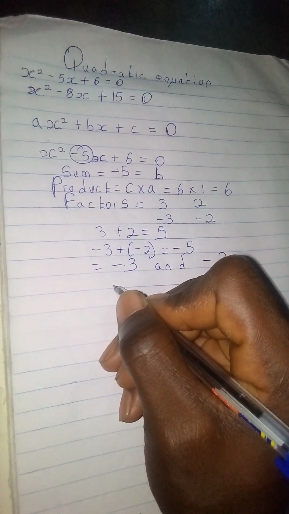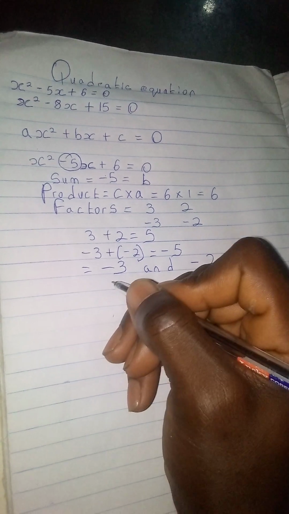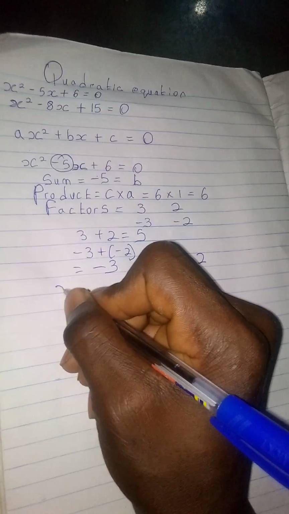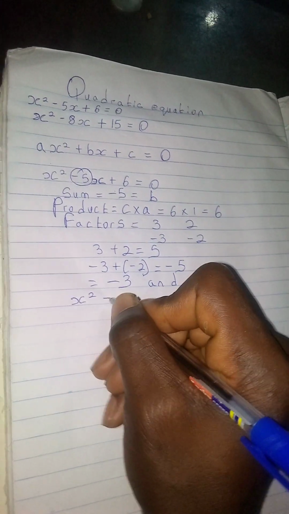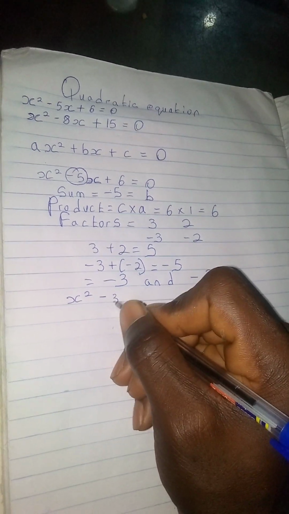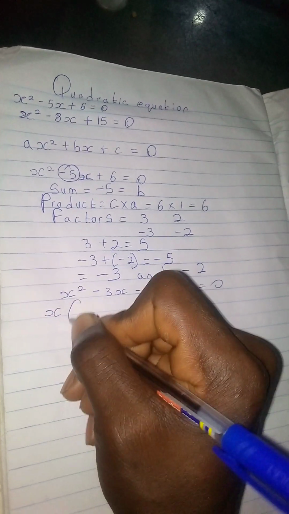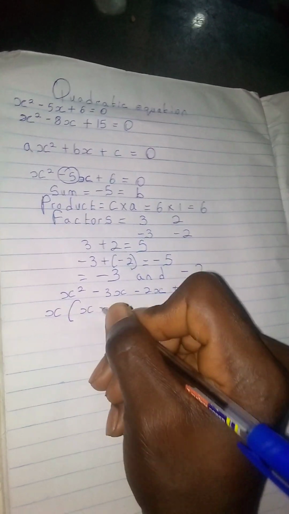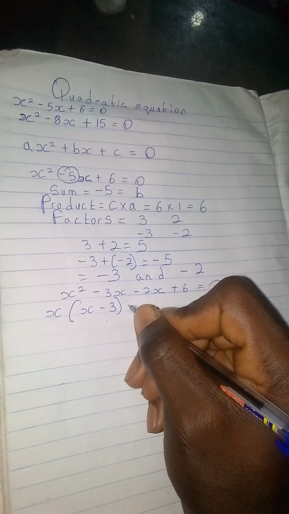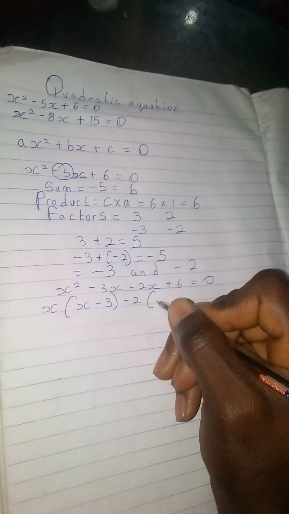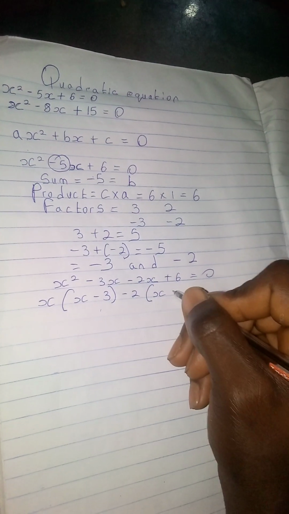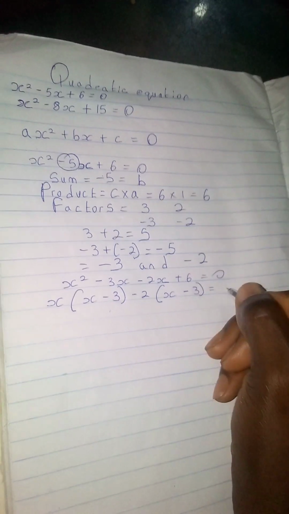Once you have the factors, you can now insert them. You have x squared minus 3x minus 2x plus 6 is equal to 0. Now you collect like terms. x, you open a bracket, x minus 3. Collect like terms here, that's minus 2, open a bracket, x minus 3, is equal to 0.